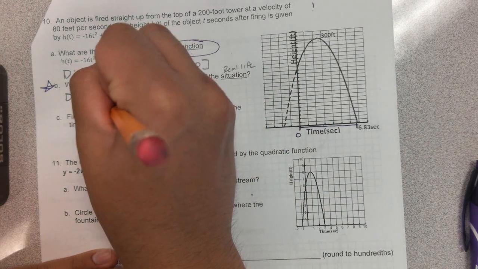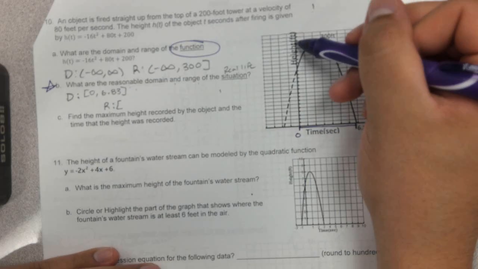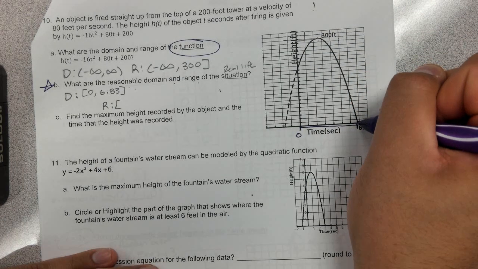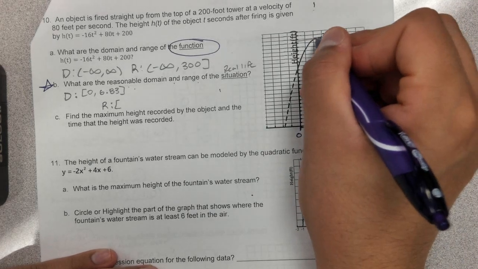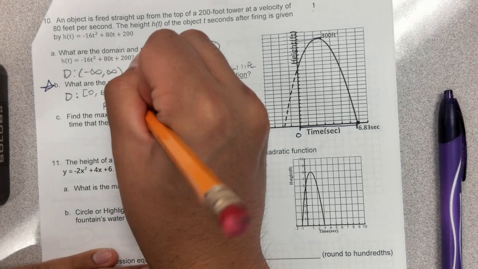Now for the range, we're looking at the height. The smallest height that you could have is 0, because that's when it hits the ground. The maximum height was 300. So your range would be from 0 feet to 300 feet.